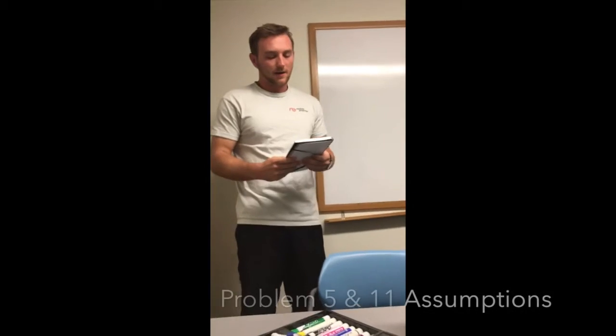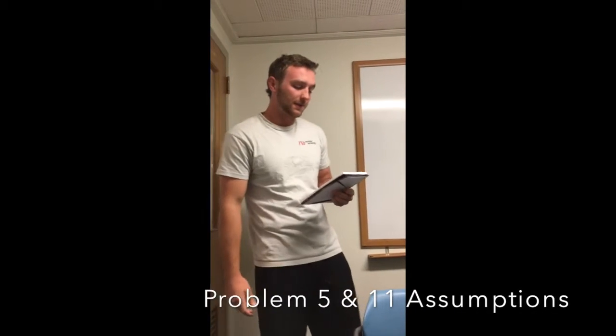Alright, so for the assumptions in 5 and 11, from our calculations we know that the formation water resistivity is low, so we're assuming that it's a brine. And our formation resistivity is high, so we're assuming there's a hydrocarbon content. And from that we have our water saturation is low. And so from that we know there's a high hydrocarbon content.